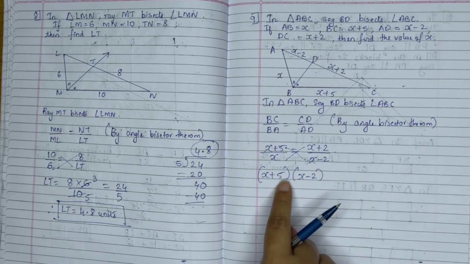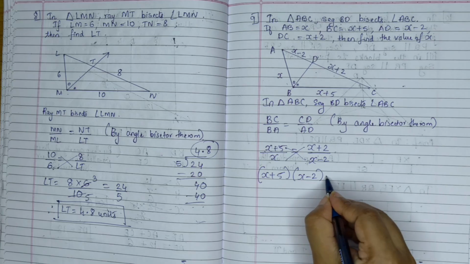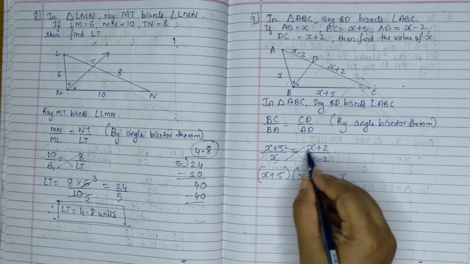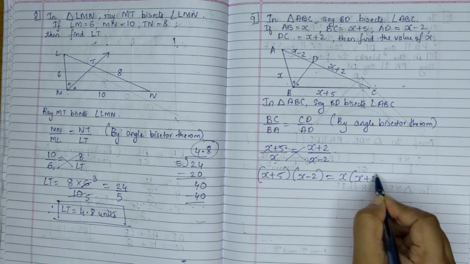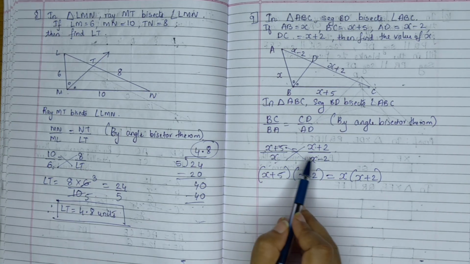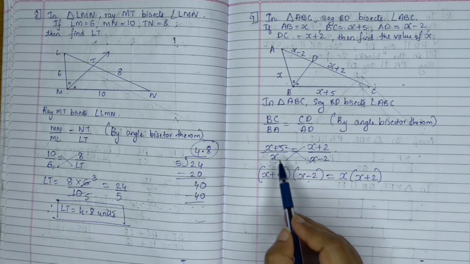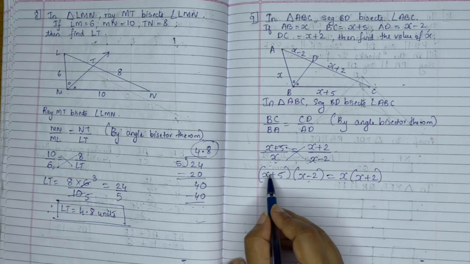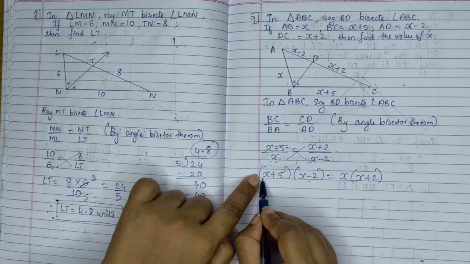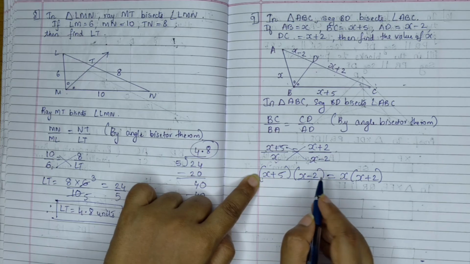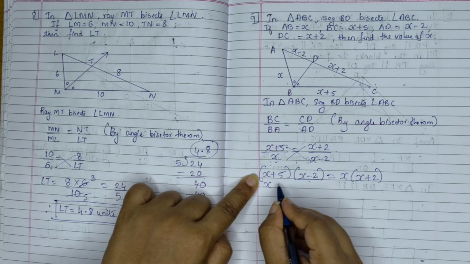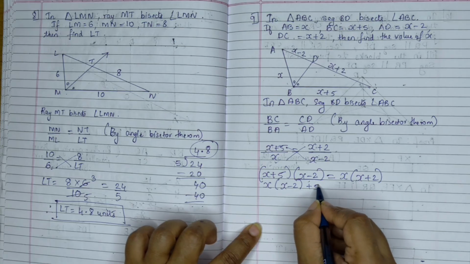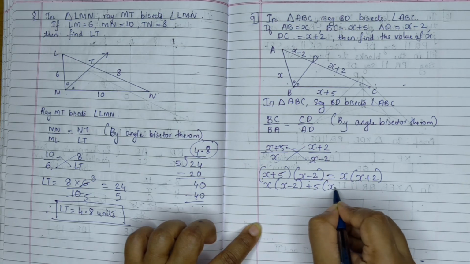These two is equal to, these we will multiply, x multiplied by x plus 2. Now see this, we have to multiply. So first we will take x and we will take this whole bracket, x minus 2, plus 5, and again this whole bracket, x minus 2.